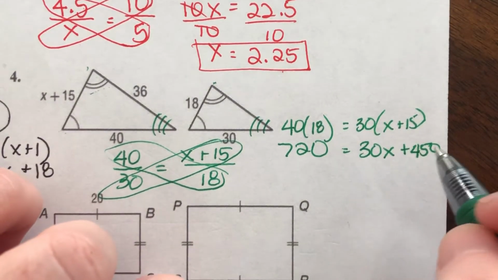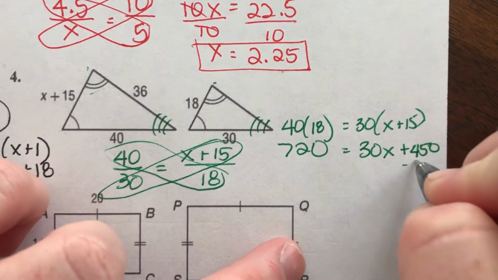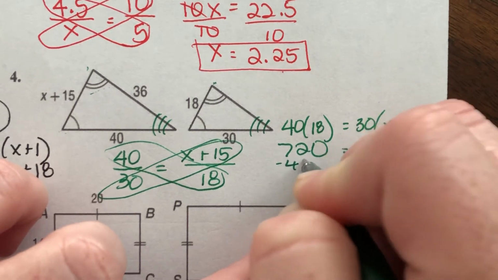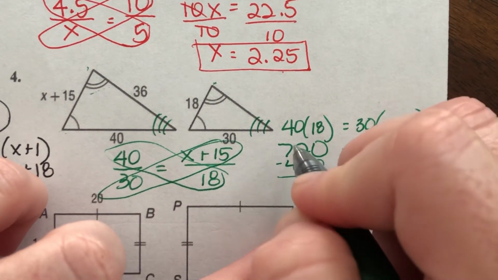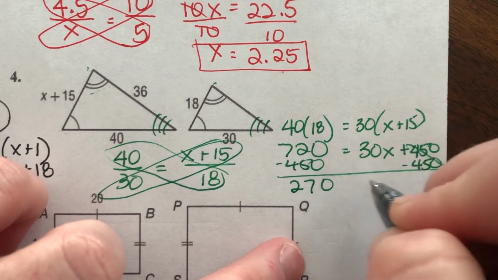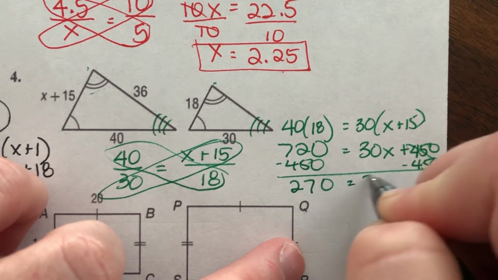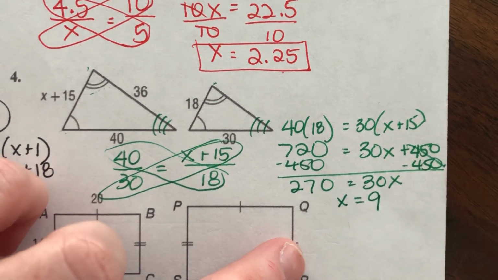Doing this without a calculator, so y'all check my math. I know y'all let me know when I get stuff wrong. I'm human. Minus 450, minus 450 is 0, and 12 minus 5 is 7. 6 minus 4 is 2. So it should be 9. X equals 9.